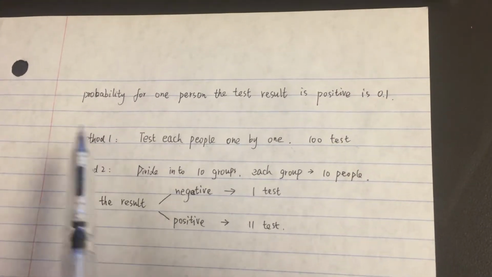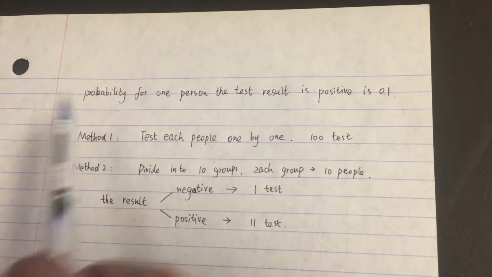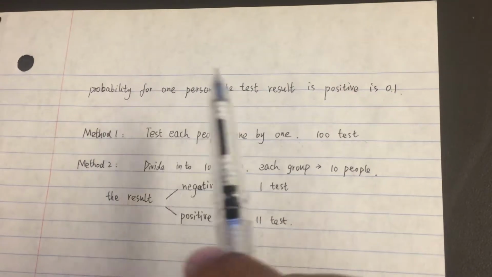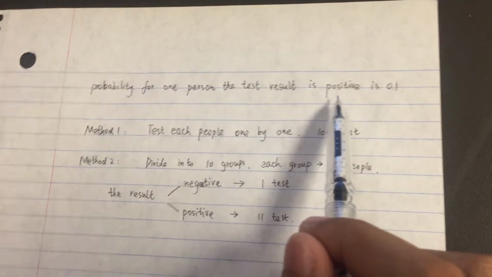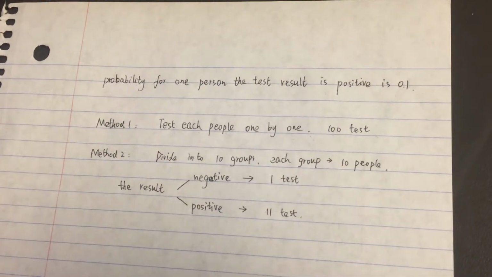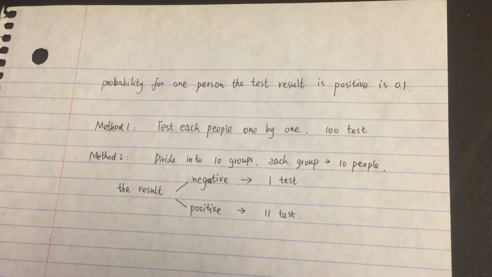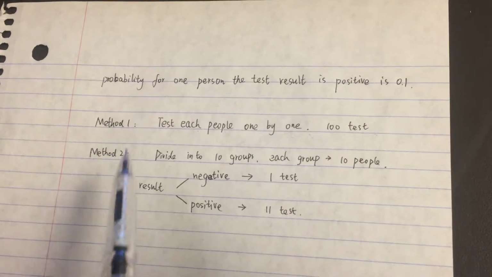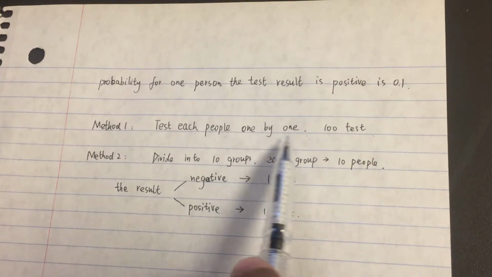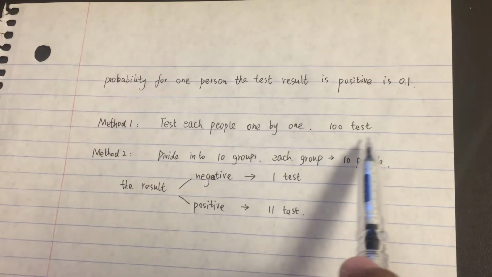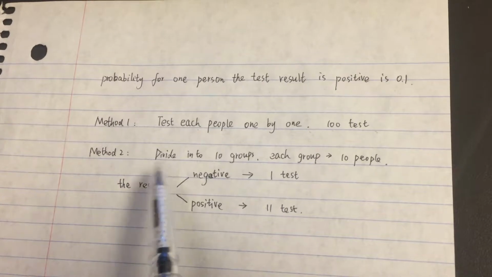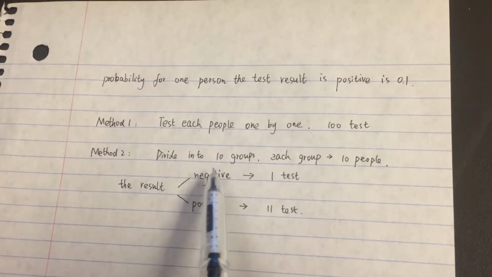The problem is about a blood test. The probability for one person that the test result is positive is 0.1, and we need to test the blood of 100 people. So we have two methods. The first one is that we can test each person one by one, and we need 100 tests. And the second one is that we can divide these people into 10 groups.